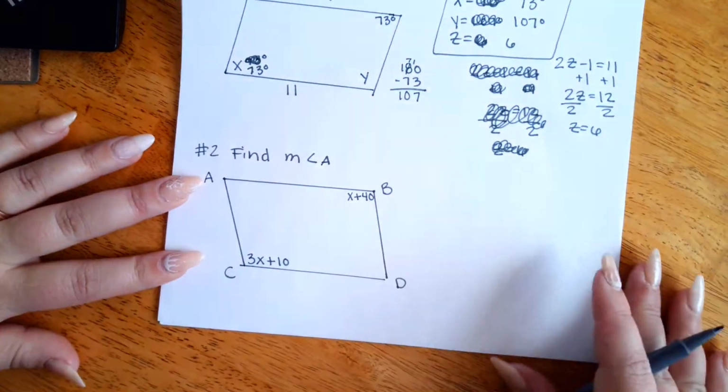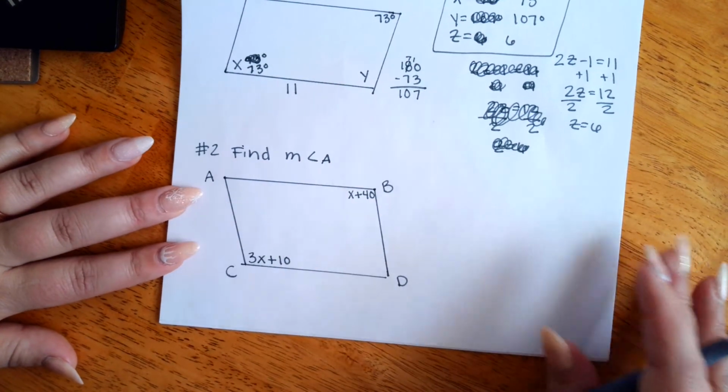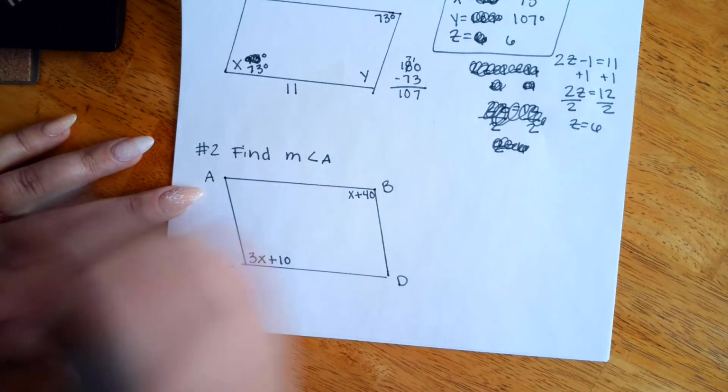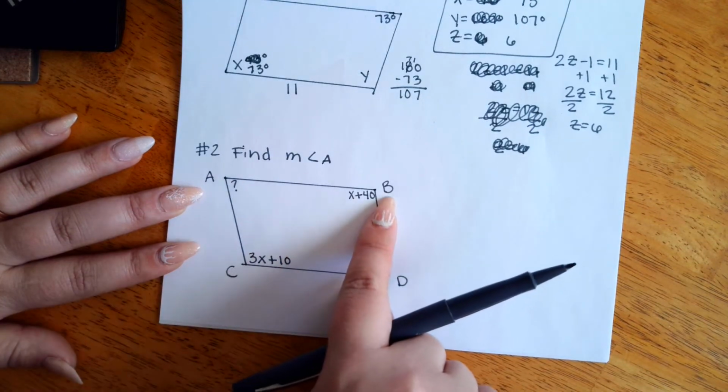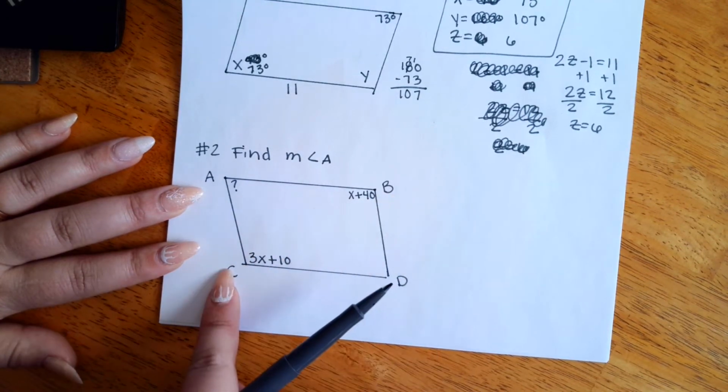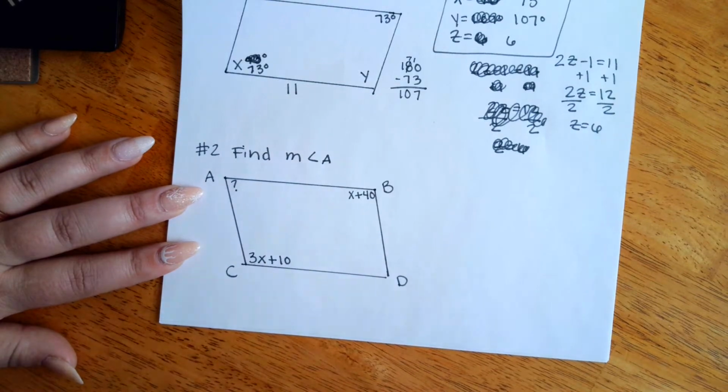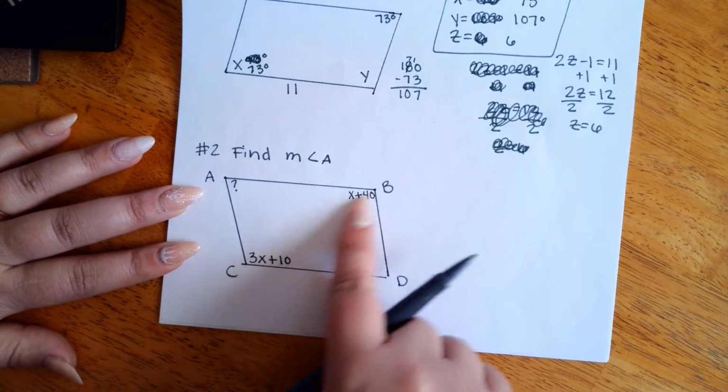All right, next one we've got here looks like this. This time we are going to try and find the measure of angle A. So this angle here is what we're looking for. All right, we don't know too much about it yet, but let's think about our properties. So we do know angle B and angle C. Well, are they consecutive or opposite? They're across from each other. They're opposite. And what do we know about them?